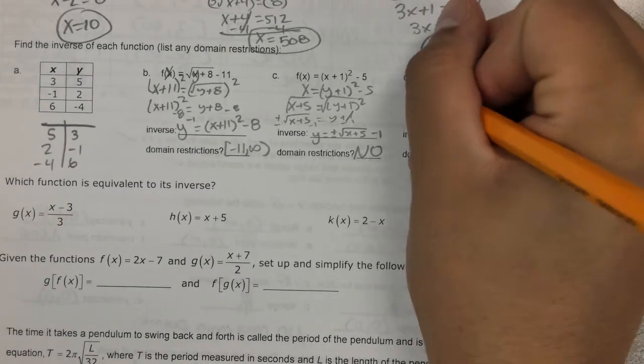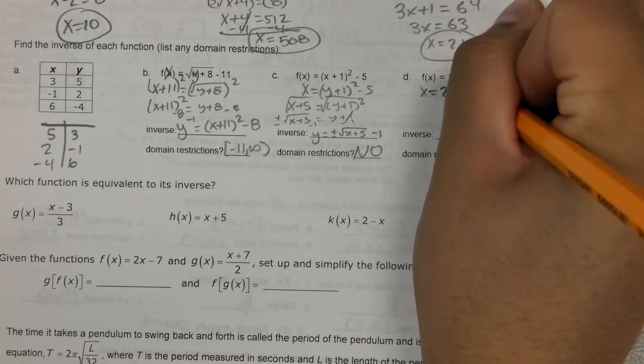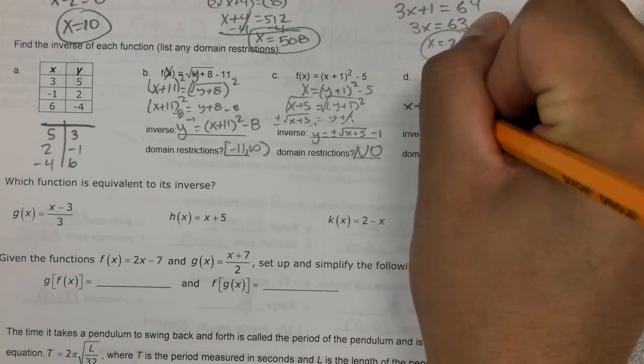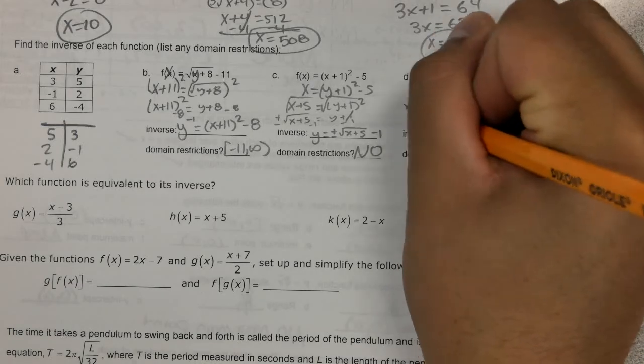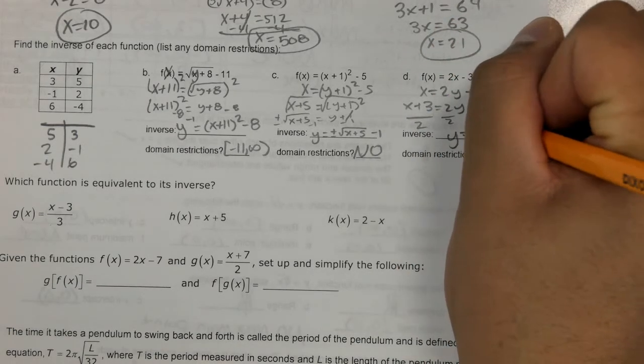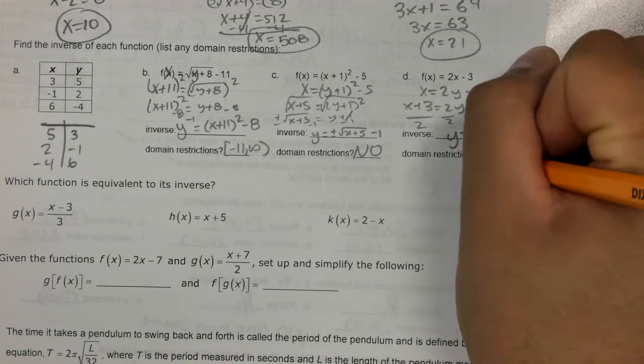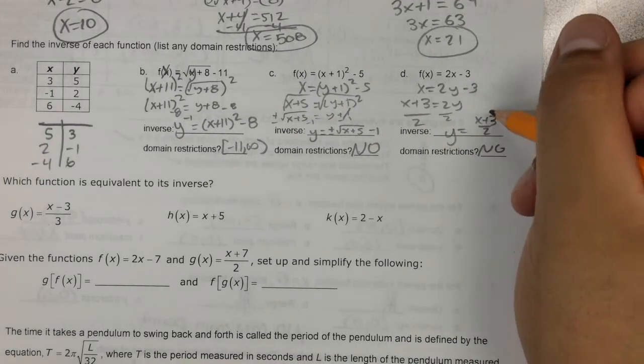Alright, then on this one, it's a linear function. Here, this one's easy. Just add 3, divide by 2. And I for sure don't need a restriction on this one.